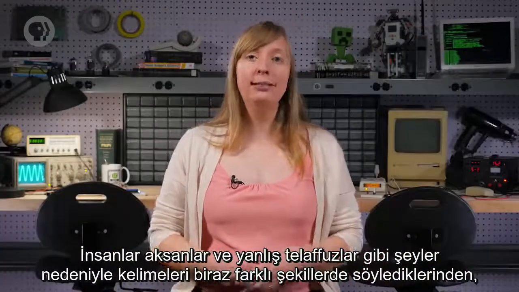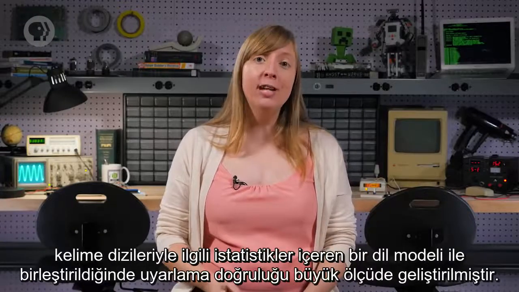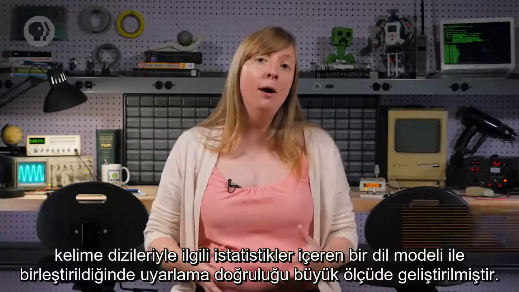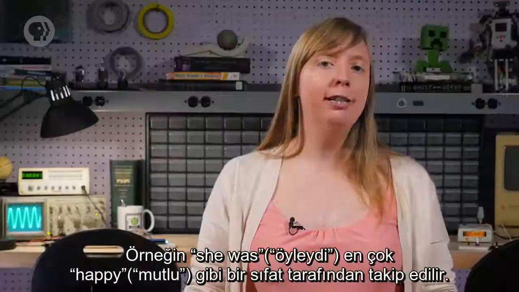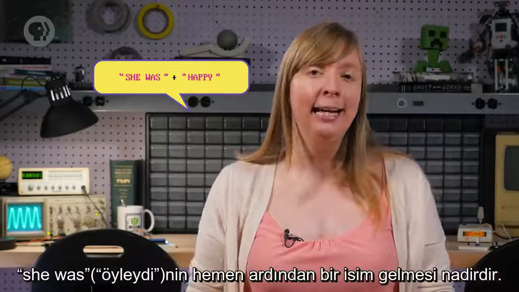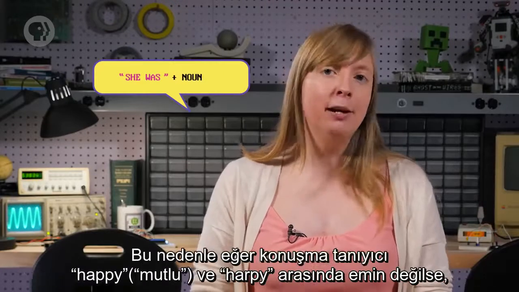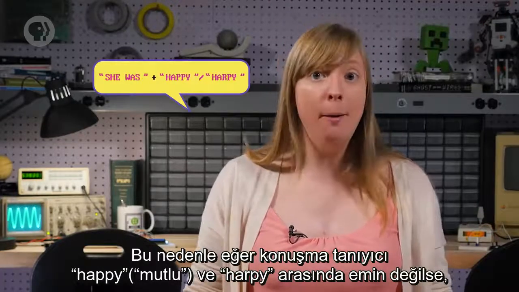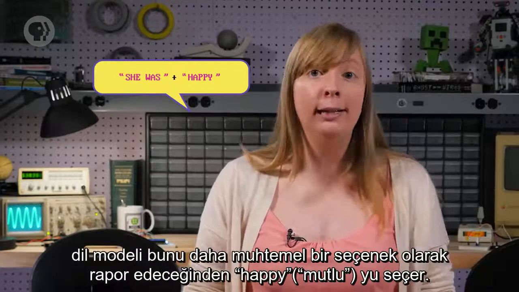Because people say words in slightly different ways, due to things like accents and mispronunciations, transcription accuracy is greatly improved when combined with a language model, which contains statistics about sequences of words. For example, "she was" is most likely to be followed by an adjective like "happy." It's uncommon for "she was" to be followed immediately by a noun. So if the speech recognizer was unsure between "happy" and "harpy," it would pick "happy," since the language model would report that as a more likely choice.